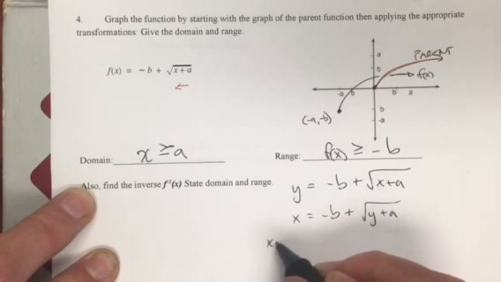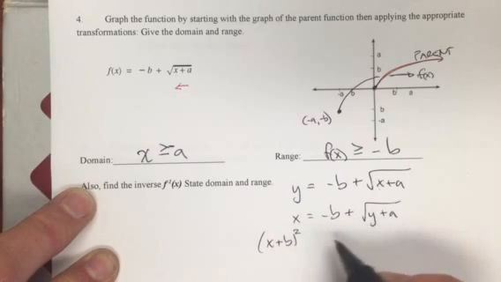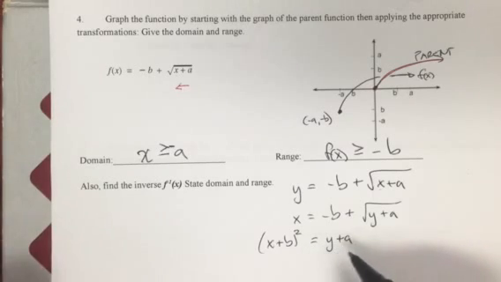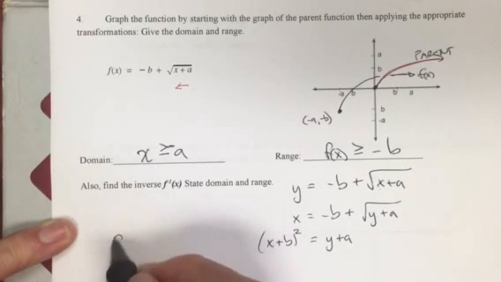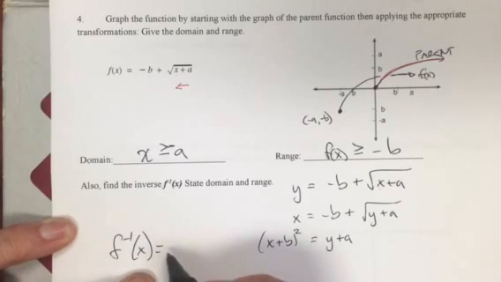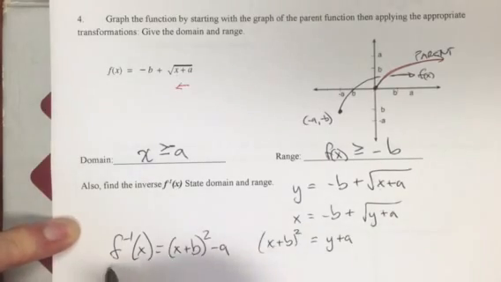So I'm going to have it be x plus b when I add b to both sides. Then I'm going to square that, and that will be equal to y plus a. So when I subtract a from both sides, I will get that inverse function as x plus b squared minus a, okay?